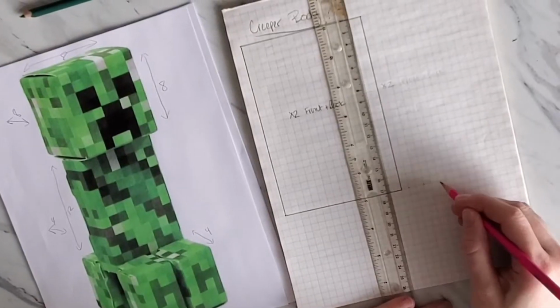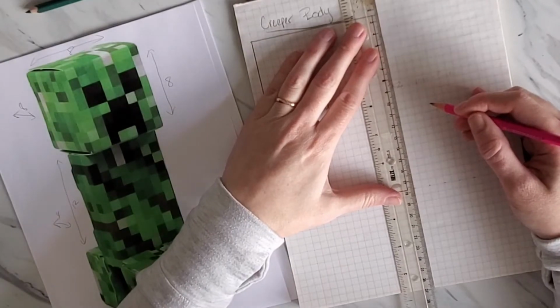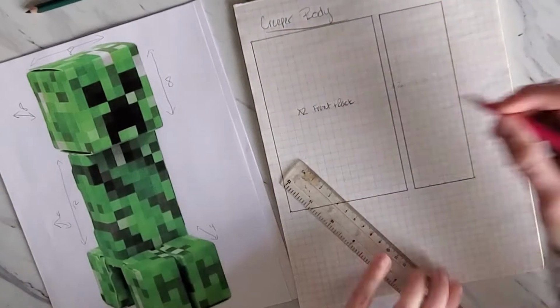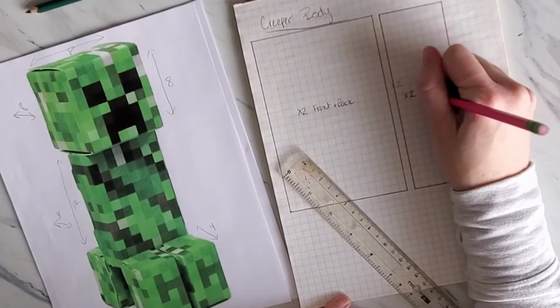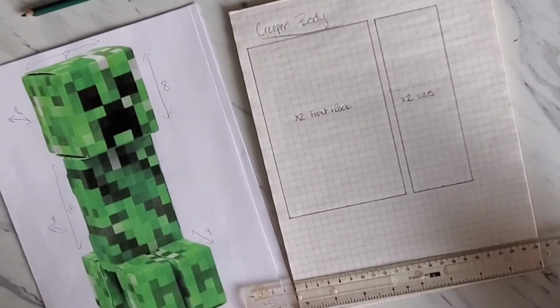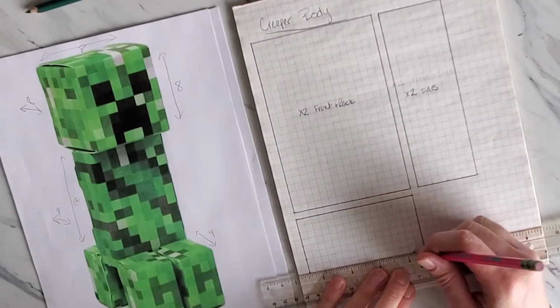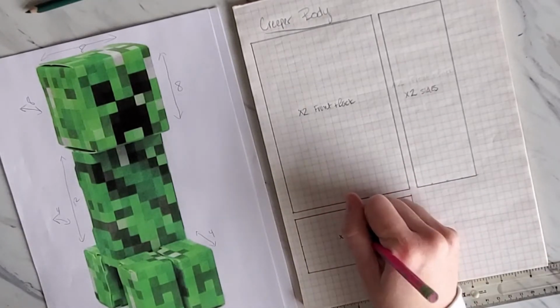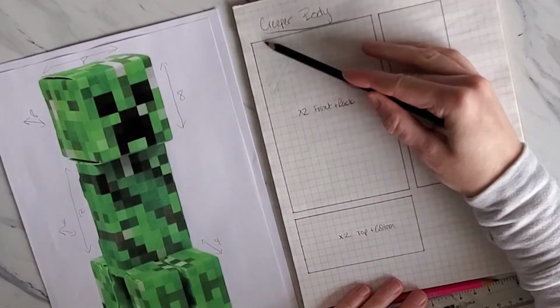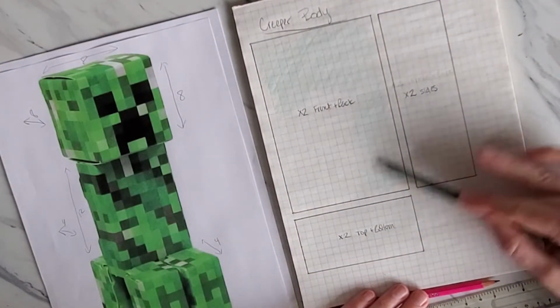Once I finished mapping out the face, I moved on to the body. I sketched out each side of the body on the graph paper, much like I did with the head. The body is a rectangular prism, or a yarn box if you're my husband and that's what you prefer to call it. It is made up of the front and back sides, the 2 sides of the creeper, and the top and bottom pieces. So you're going to need 2 front and back pieces, 2 sides, and 2 top and bottom, 1 of each. The 2 sides measure 8 by 24 squares. The top and bottom pieces measure 16 by 8 squares. And the front and back pieces measure 16 by 24 squares.